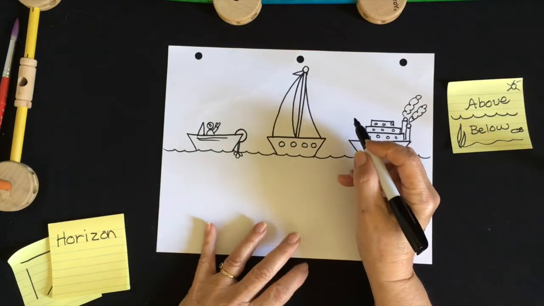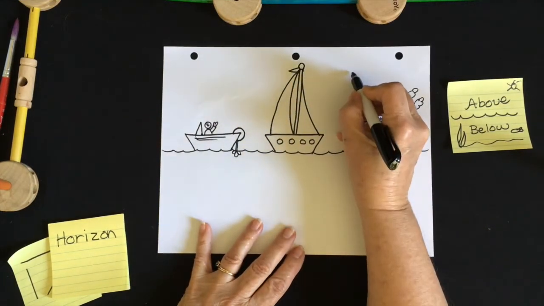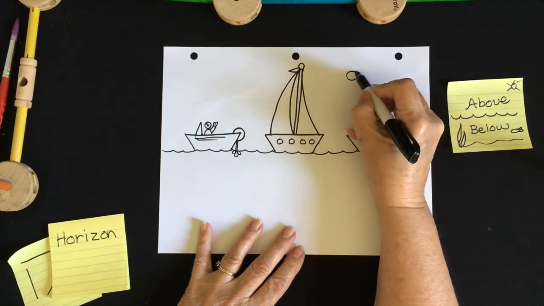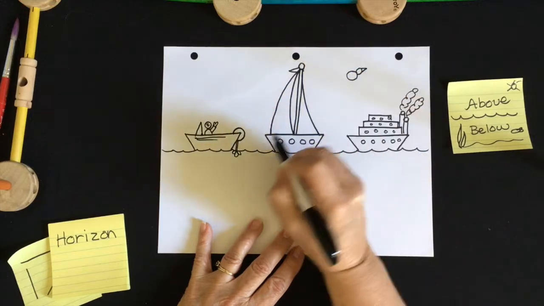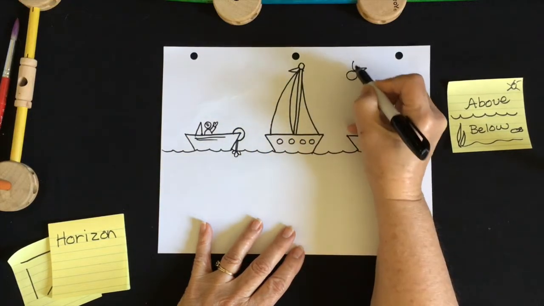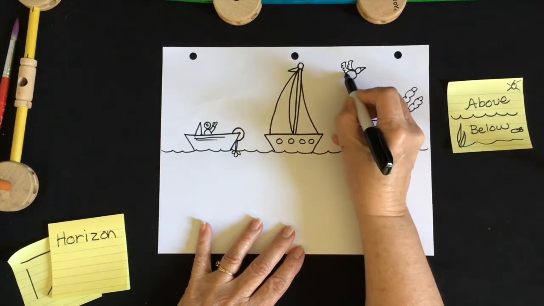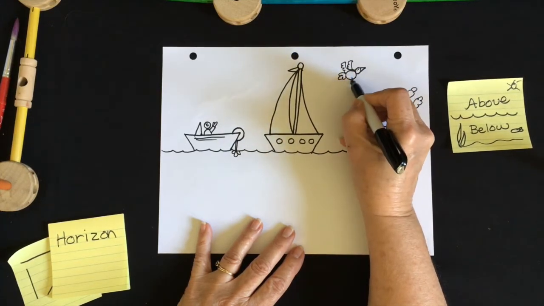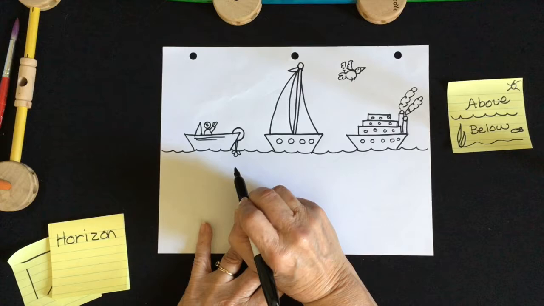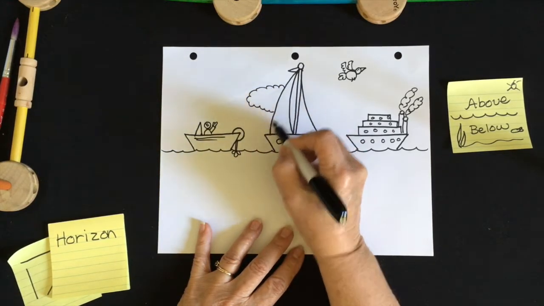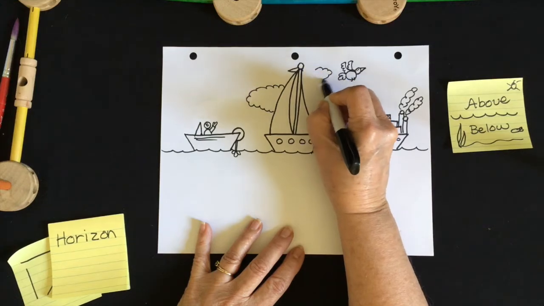You remember that you have learned how to make a bird, so maybe we'll make a small bird. You already know how to make that. Circle body, circle head, triangle beak, curved line, W's. There's the tail. My bird is flying in the air. And now I'm going to add some other details, such as clouds. This cloud is far away.